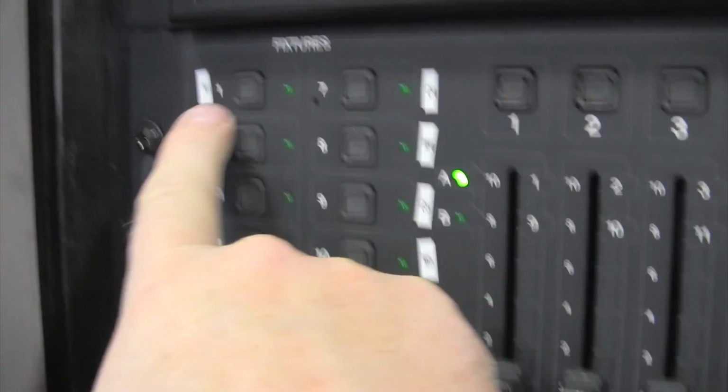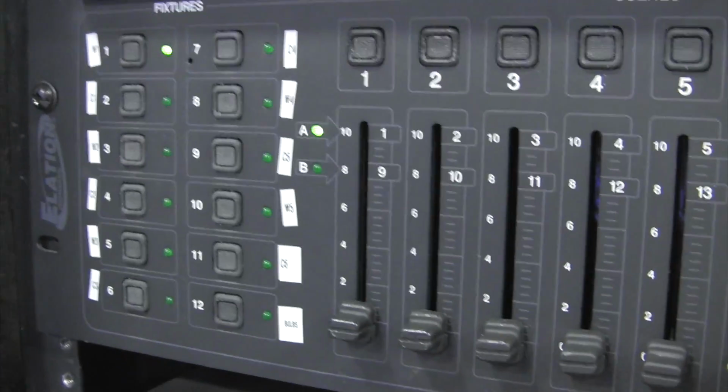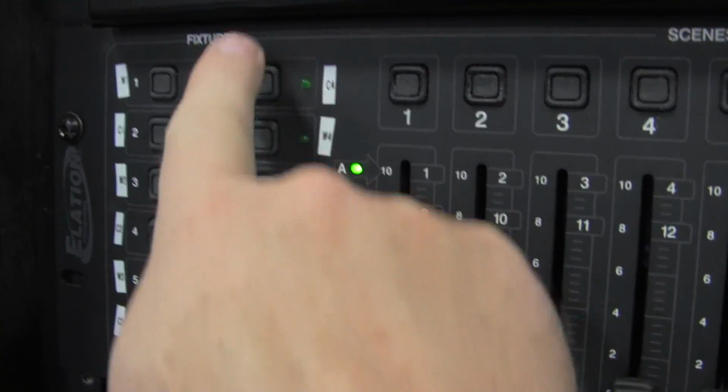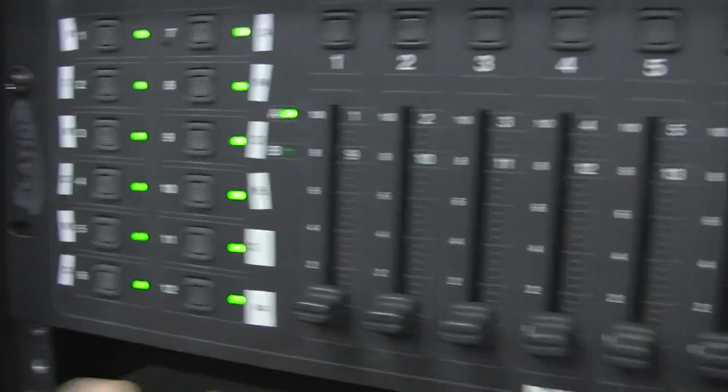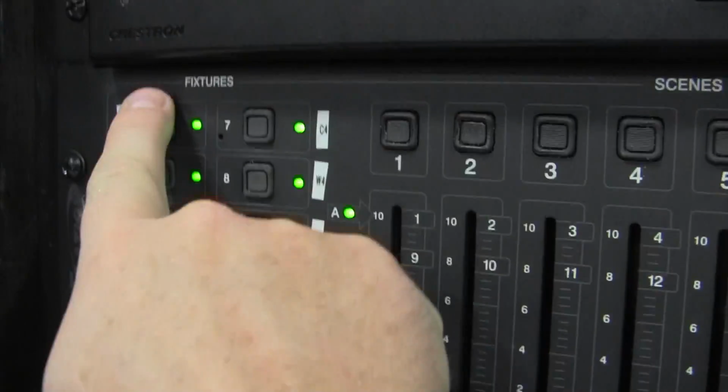And each one of these buttons corresponds to a fixture or a group of fixtures. So this first one is white 1. First thing you'll want to do when you're programming is select them all, push the first 4 or 5 sliders up and then down. It turns all the lights off. Back out, and there are no lights on the stage.